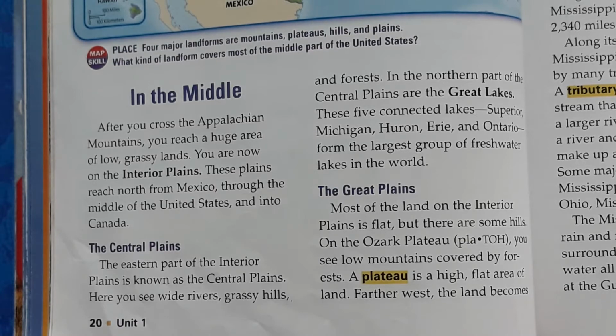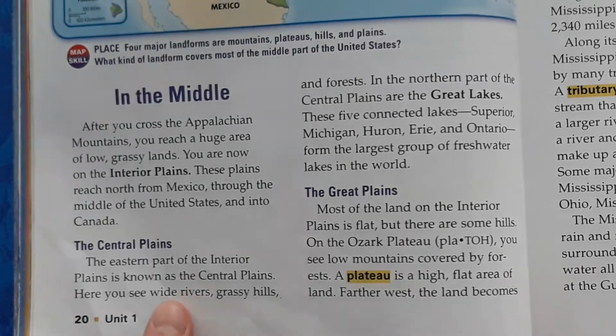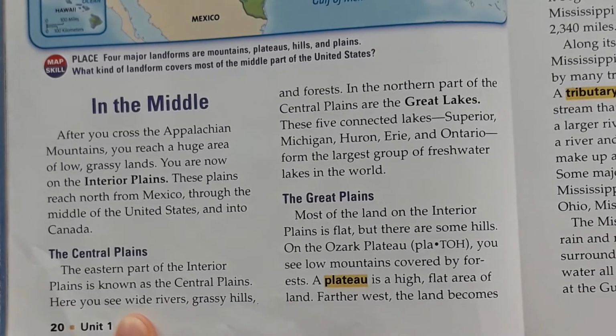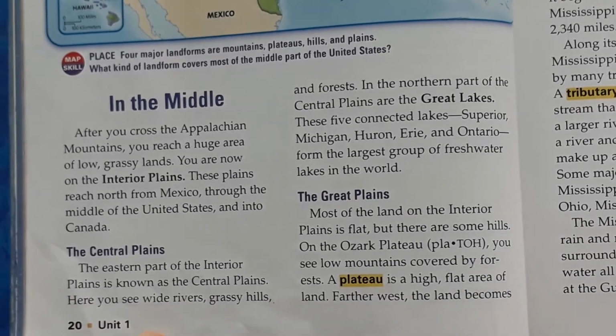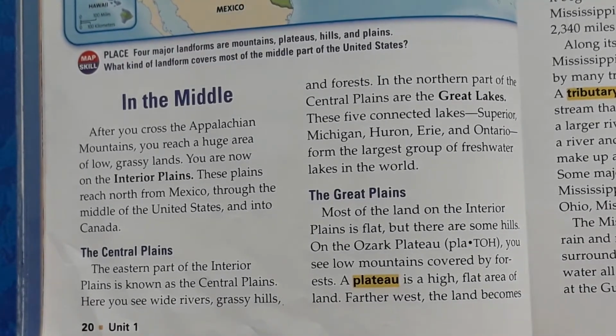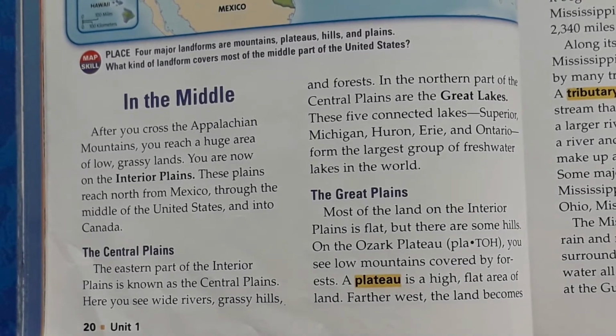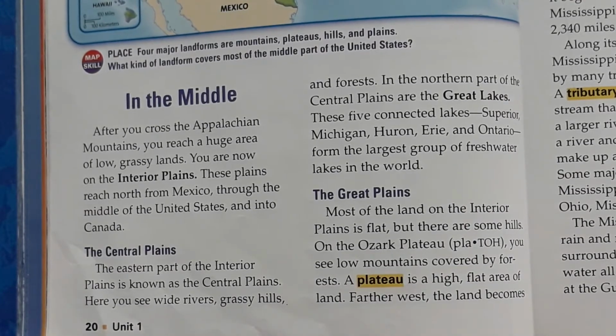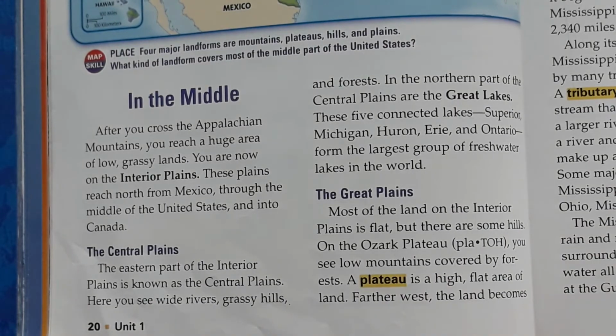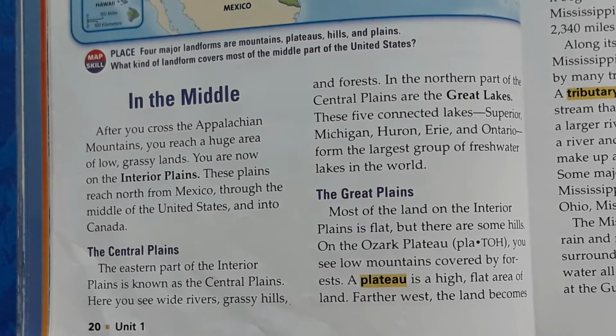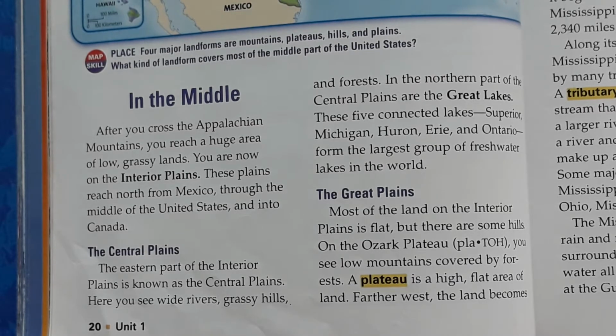In the northern part of the Central Plains are the Great Lakes. These five connected lakes, Superior, Michigan, Huron, Erie, and Ontario, form the largest group of freshwater lakes in the world. The Great Plains. Most of the land on the interior plain is flat, but there are some hills on the outer plateau. You see low mountains covered by forests. A plateau is a high flat area of land.